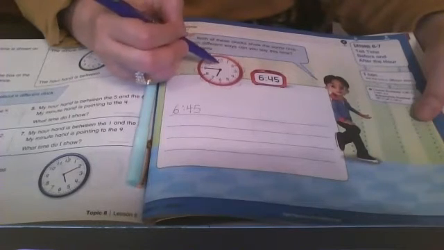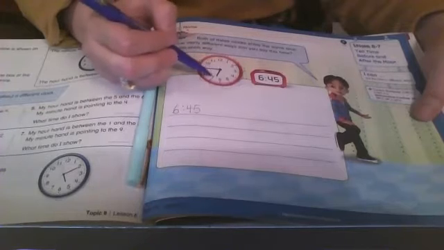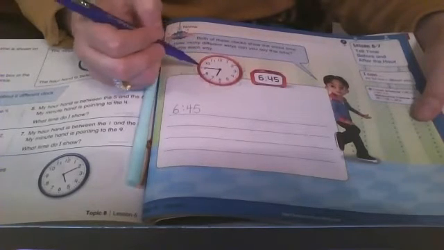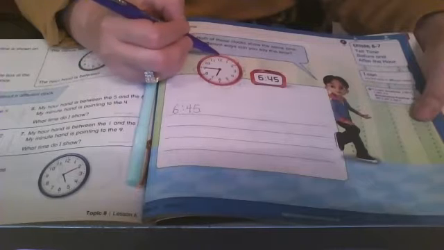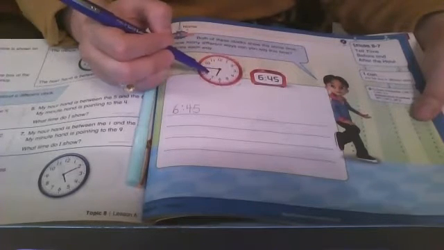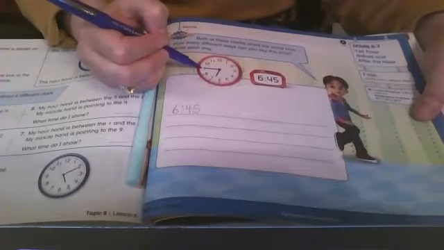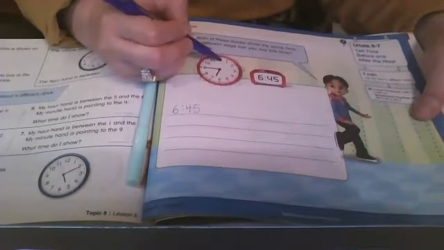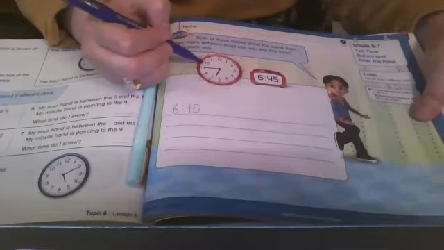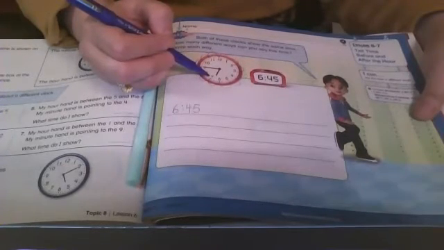Once it gets to the 12, it'll be the next hour, which will be 7 o'clock. So another way that I can read this clock is by telling how many more minutes until the next hour. Again, it still counts by 5. So if I'm here and I count by 5s, it sounds like this: 5, 10, 15. So in this case, there's 15 more minutes until the next hour, which is 7 o'clock.